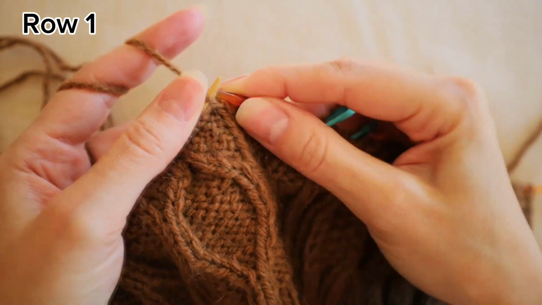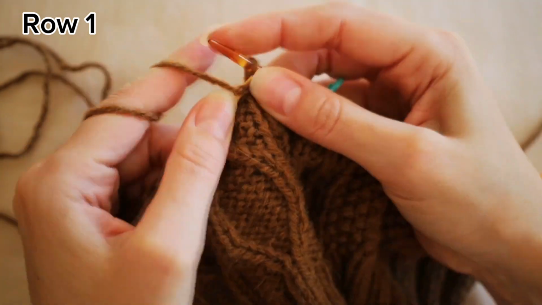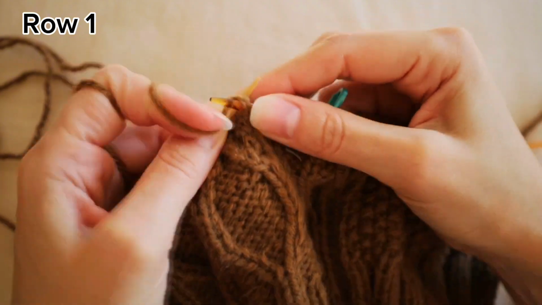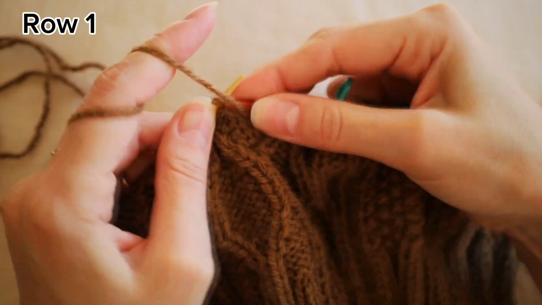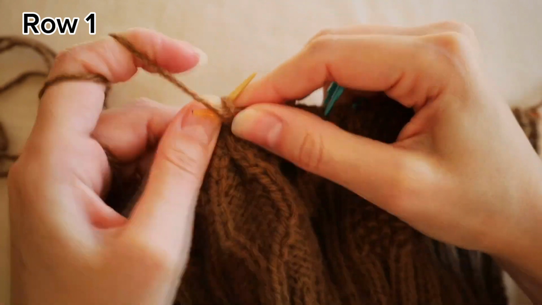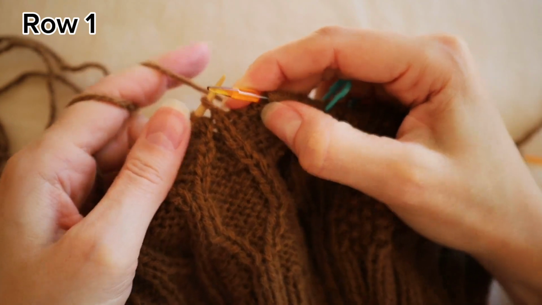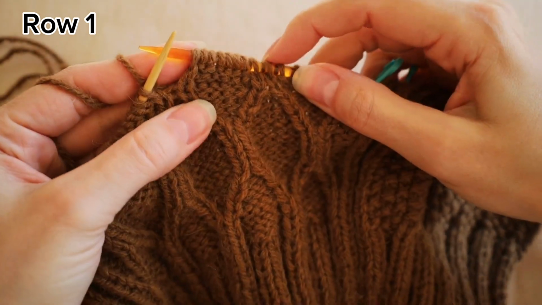Once more, the first stitch knit, then next 6 stitches purl, and the last stitch of the pattern knit. And repeat the pattern as many times as you need it.